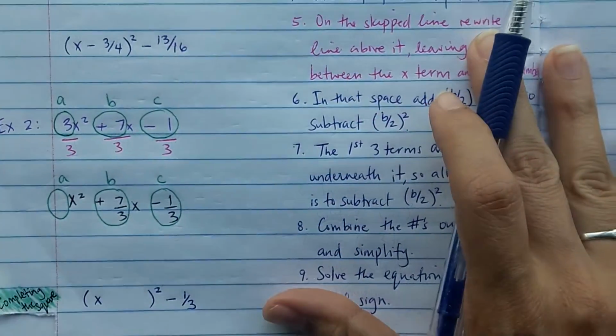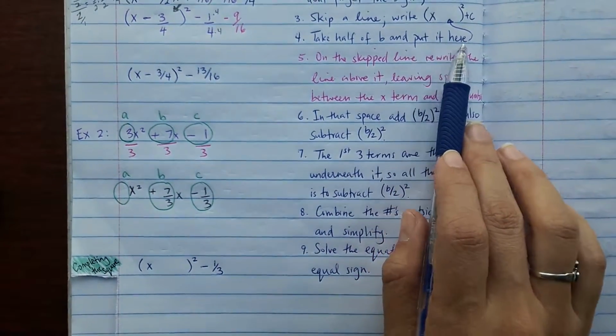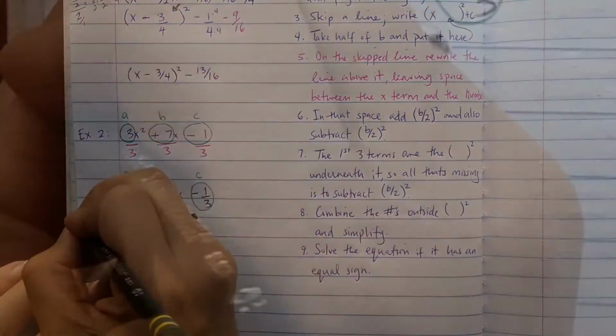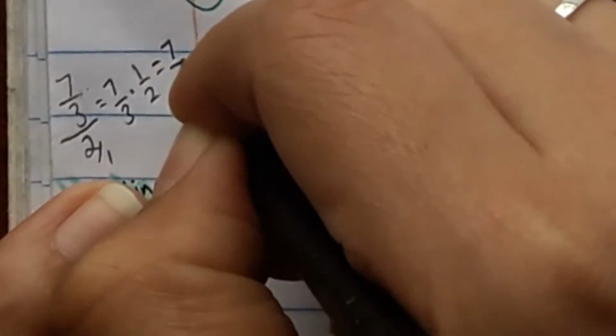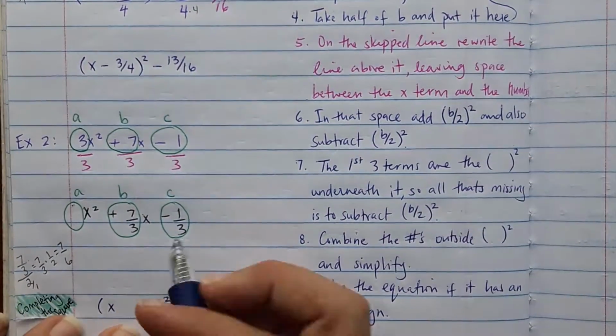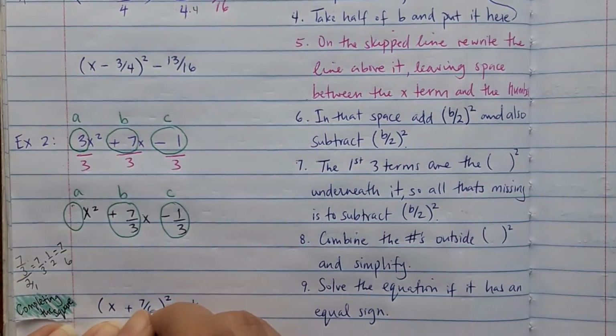Alright, skip a line and write the parentheses squared and C outside, I just did. Then take half of B, so that's 7 over 3 divided by 2, which is 7 over 3 times 1/2, which is 7 over 6. And that's what you put in there, so 7 over 6.